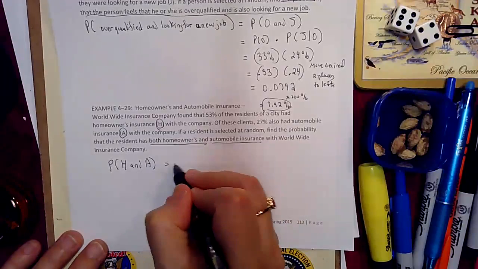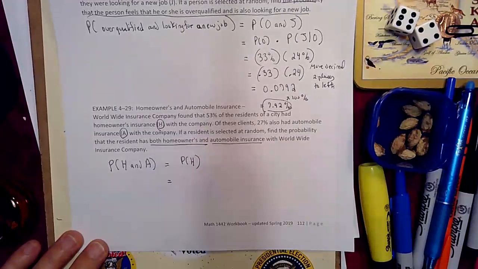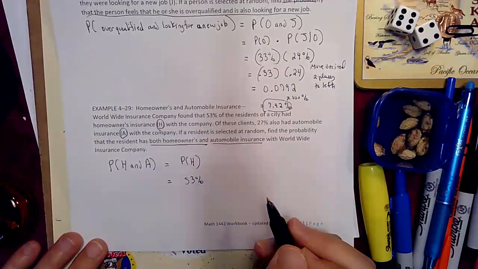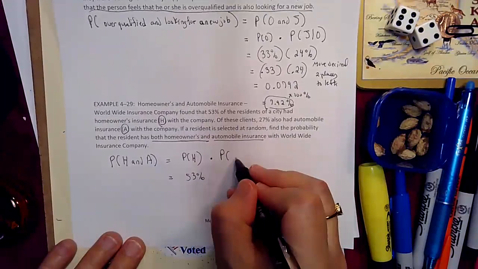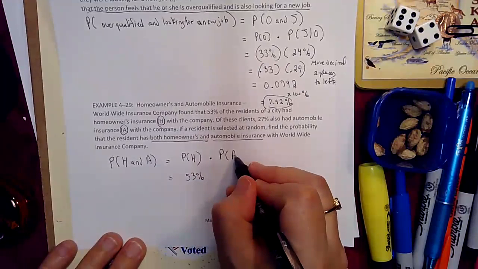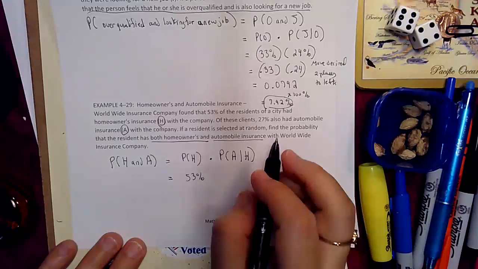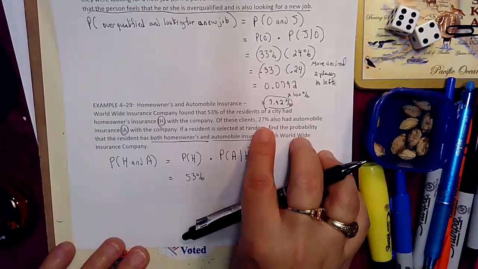So this is probability of H, and that was the first percentage, the 53%, times probability of the second event, which is the A, given that the first one had already occurred, which was the H, and that gave us the 27%.